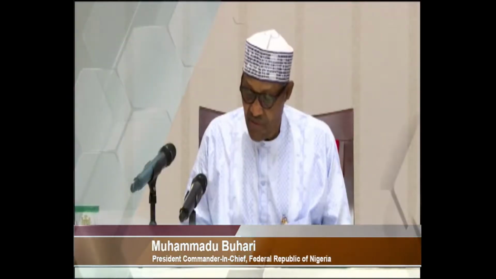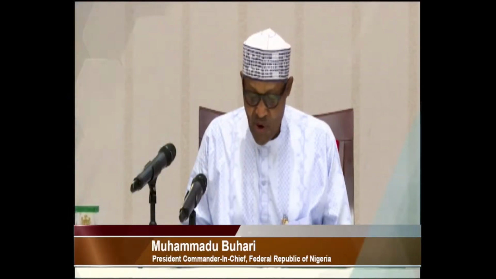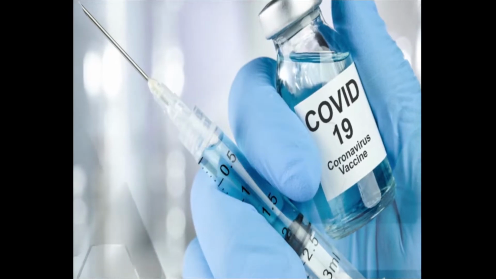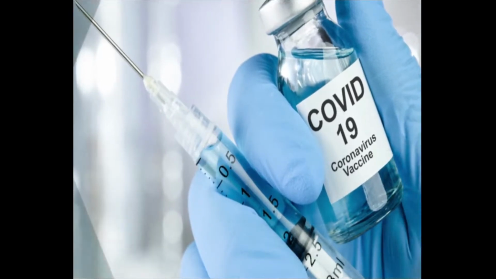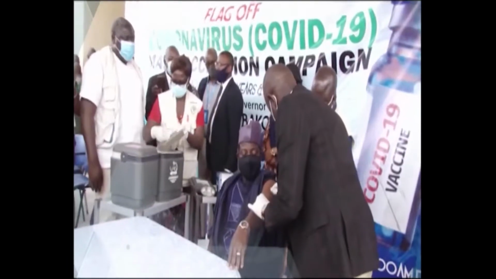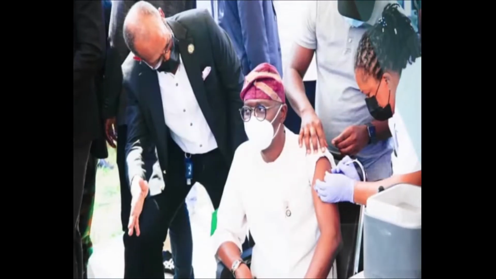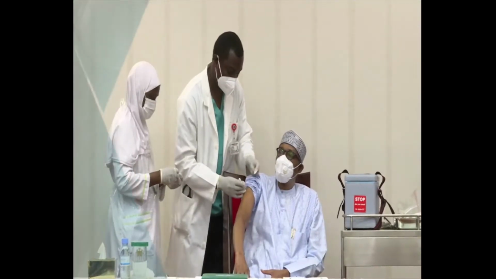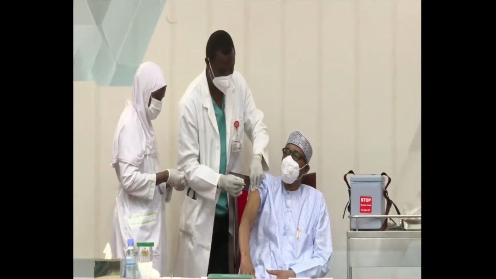The vaccine offers hope for a safe country free of coronavirus. I urge all state governments, traditional and religious leaders to take the lead in the mobilization effort within their environment and spheres of influence.